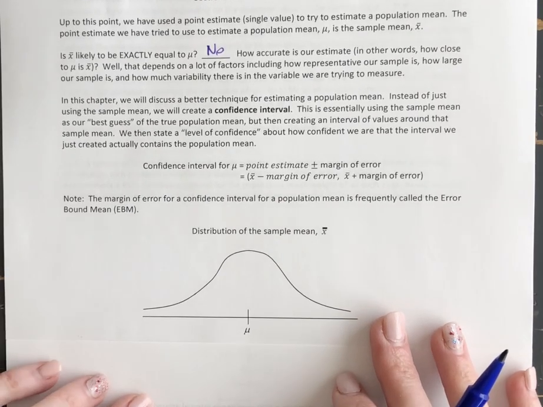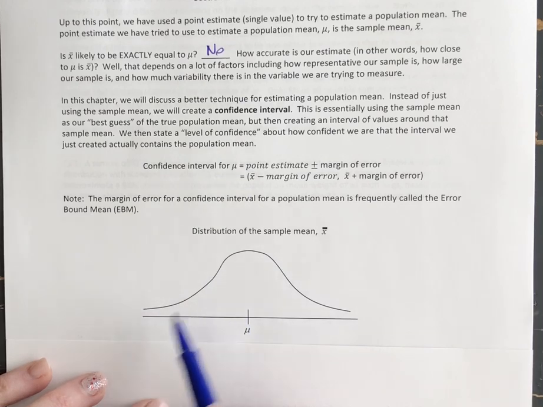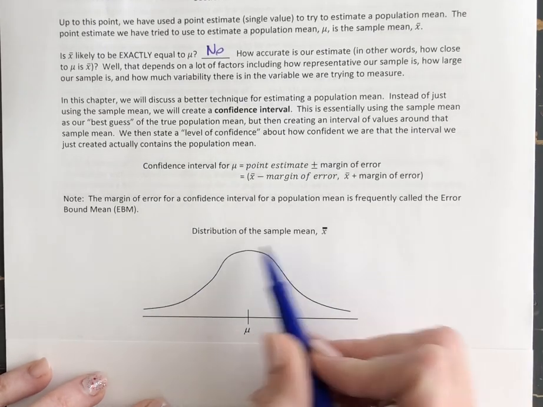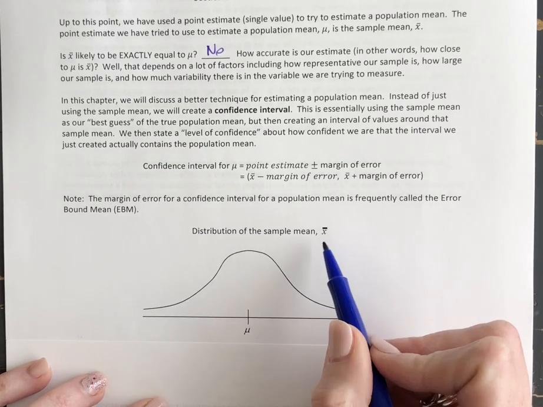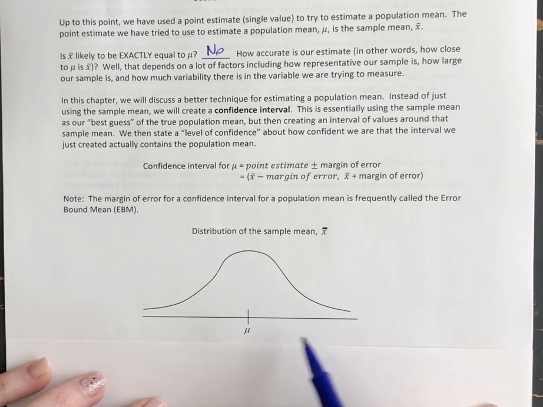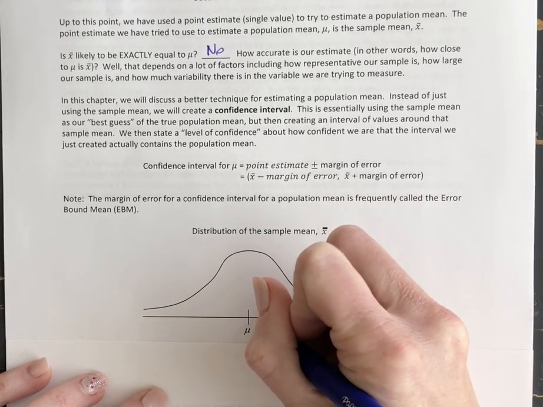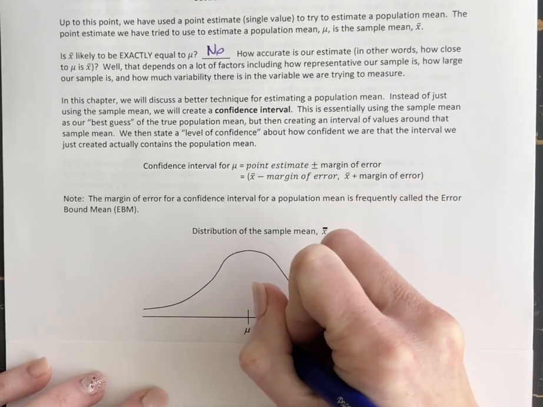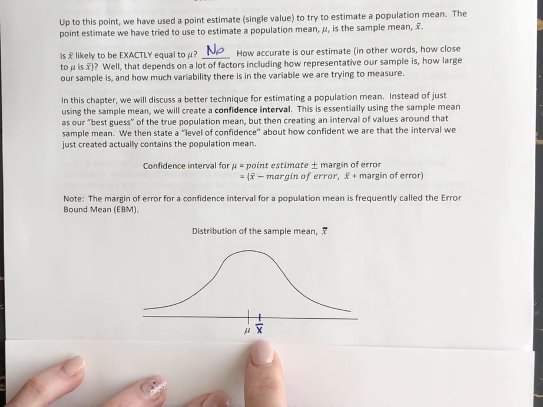Okay, and so I've just got a visual here. We've got a distribution here, and this is the distribution of the sample mean x bar, and we know that the mean of all possible sample means is going to be centered at mu. But we know that there's some variability there, and so maybe I would take a sample mean and I might get maybe this value of x bar as my sample mean. What you can tell is that x bar is not exactly equal to mu, so I've missed it.